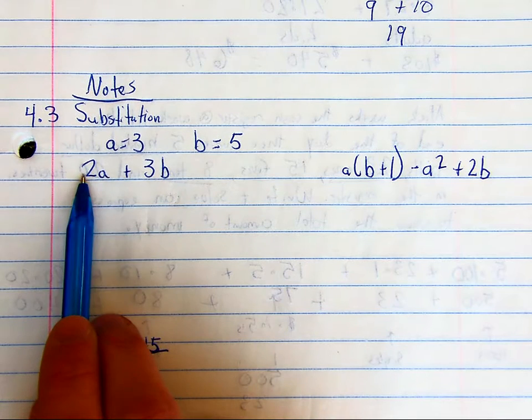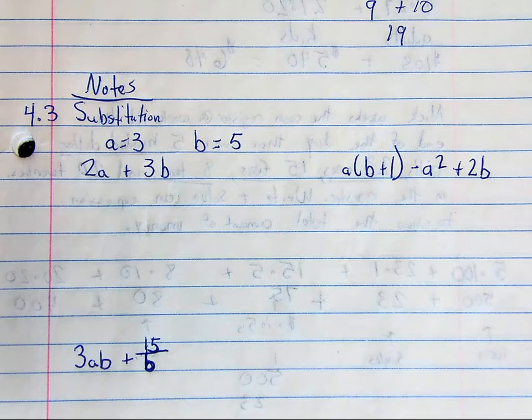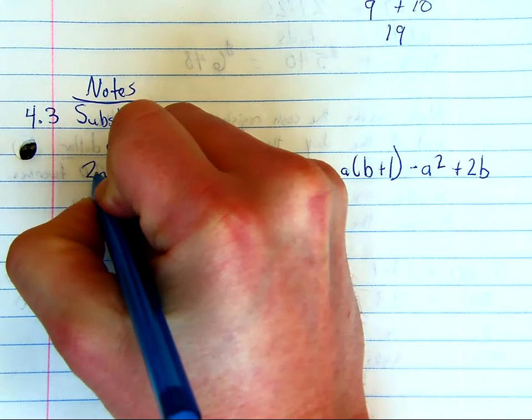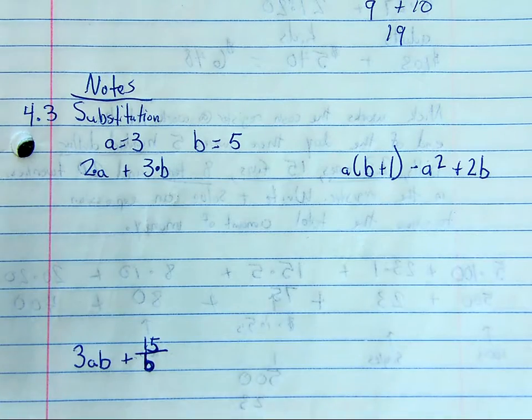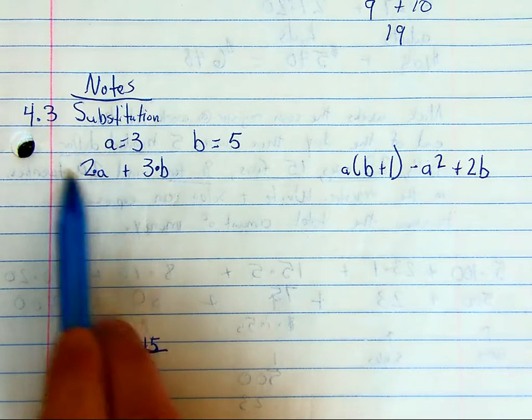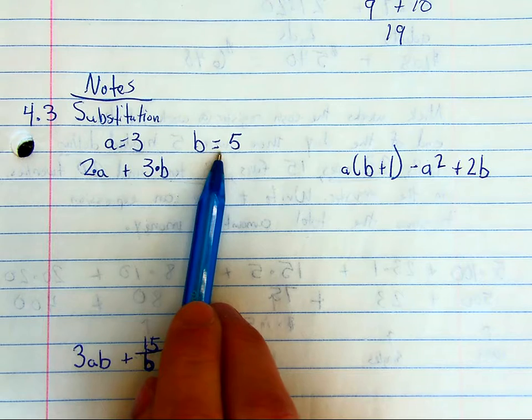So this is saying 2 times A plus 3 times B. And if it's something you're not real confident with, it's okay to put a symbol in there to remind you that it means multiplication. So the directions in a problem like this would read, evaluate the expression when A is 3 and B is 5.